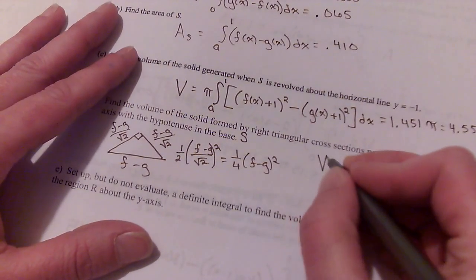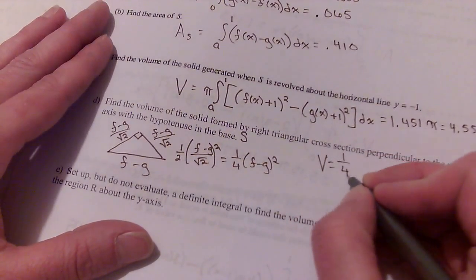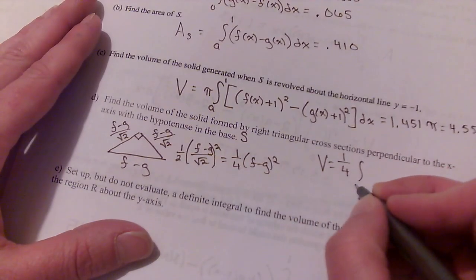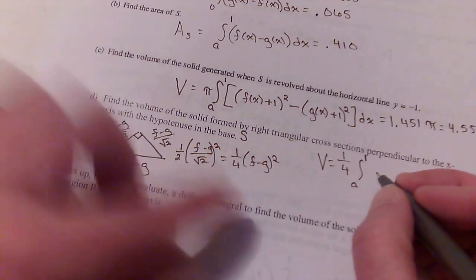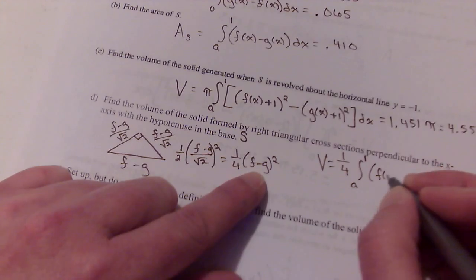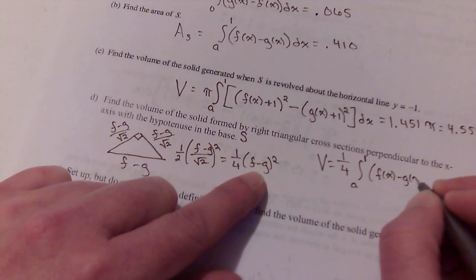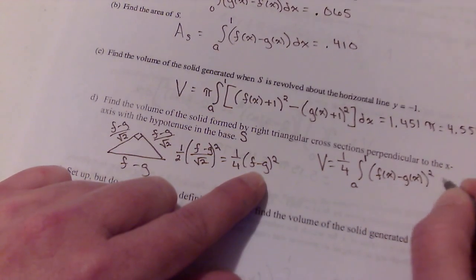So my volume would be 1/4 integral from a to 1 of f of x minus g of x squared dx.